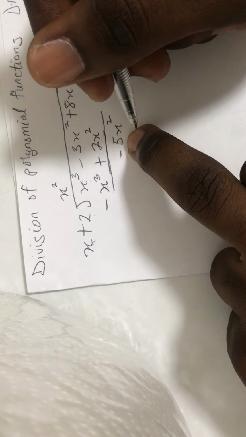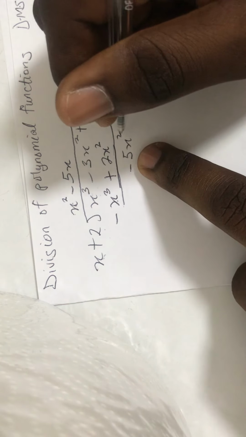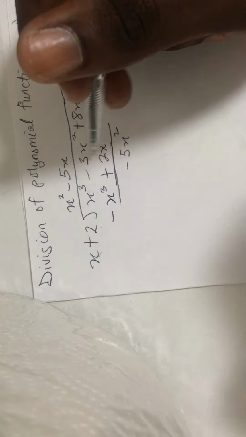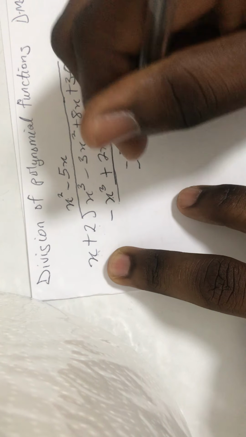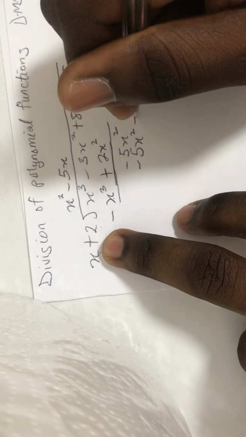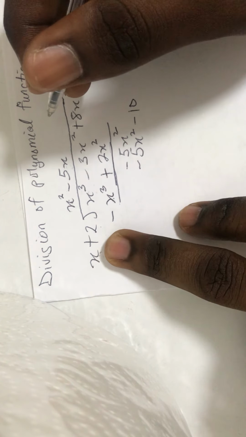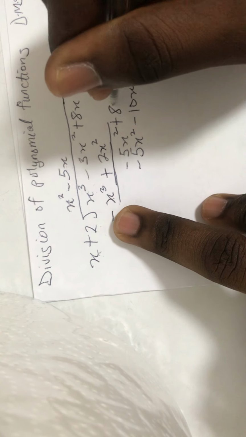So now we divide again. So now when this divides, you have minus 5x. I hope you can see why, because when this goes here, it cancels out 1x and then leaves just minus 5x. So you have minus 5x, then now multiplication. So now this comes, multiply this, you get minus 5x squared, then minus 10x. So you have to bring this one down, plus 8x. So now we subtract.